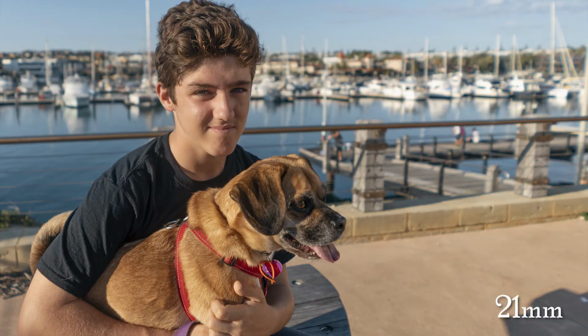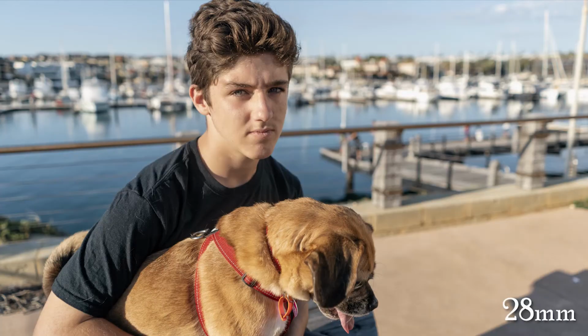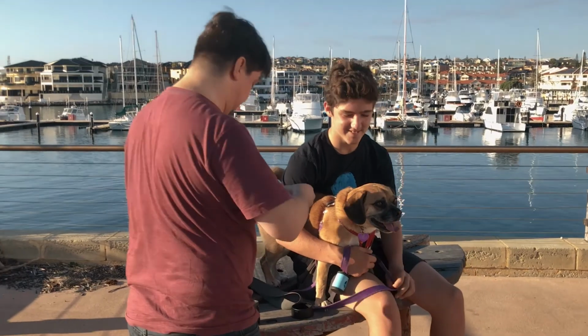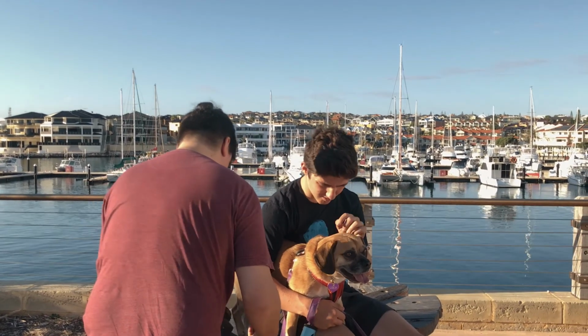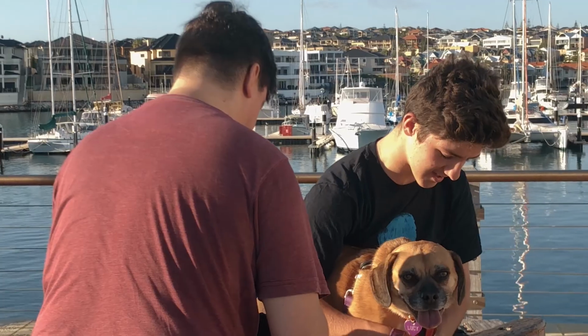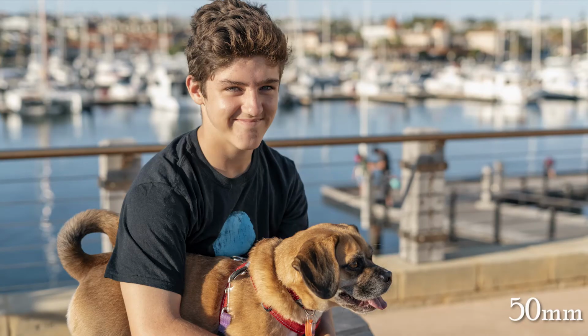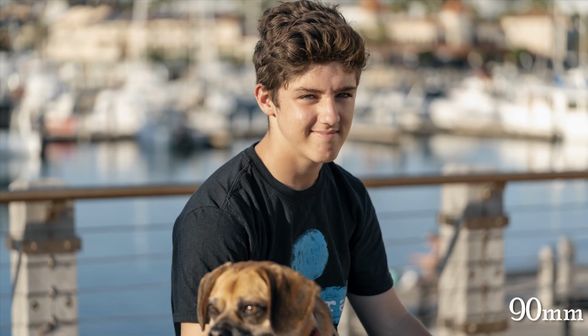Okay, so paying attention to the amount of background blur that you can see in these photos, there's not a whole lot of difference between 21mm and this 28mm. But switching over to the 50mm lens, and I'm pretty sure you'll notice a major difference. Take a look at that. But even more so at 90mm, the background is buttery smooth. You can also see how much more flattering the facial features are with a telephoto lens.